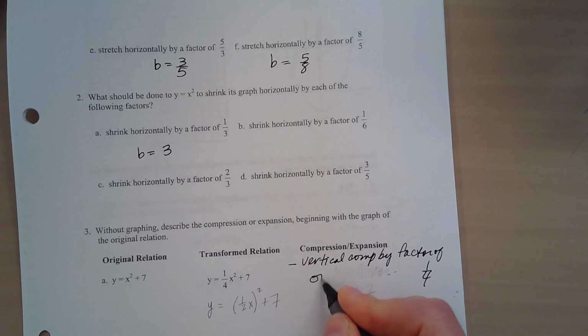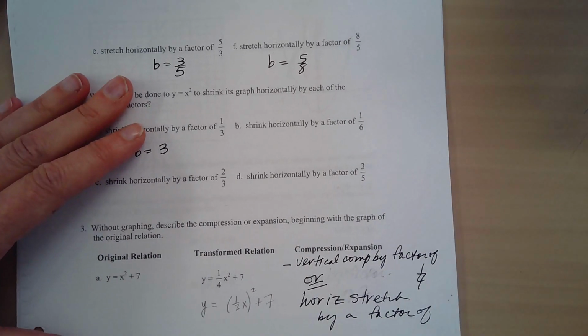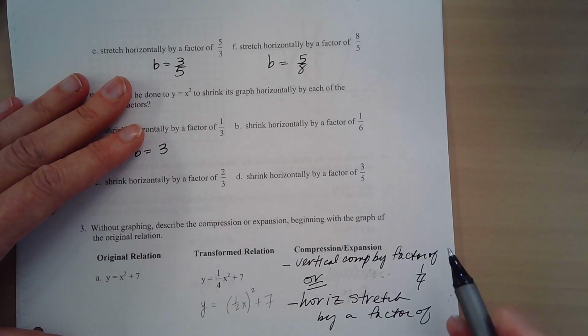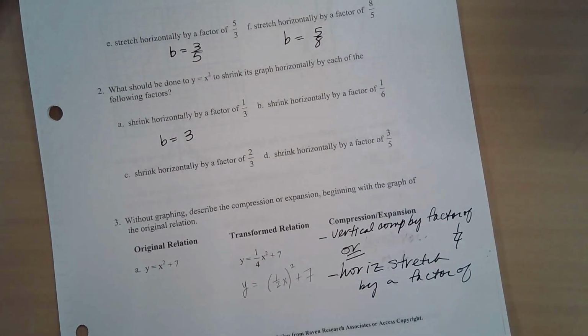They called it a horizontal stretch by a factor of 2, right? If it's going to be vertical compression, if it's compressed vertically, it would expand horizontally.